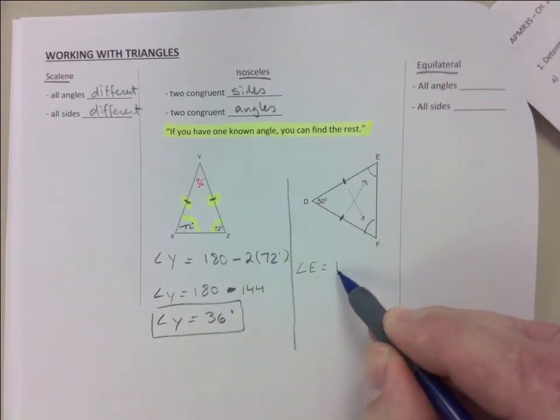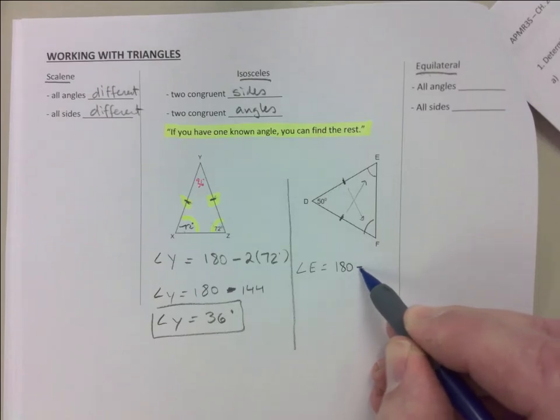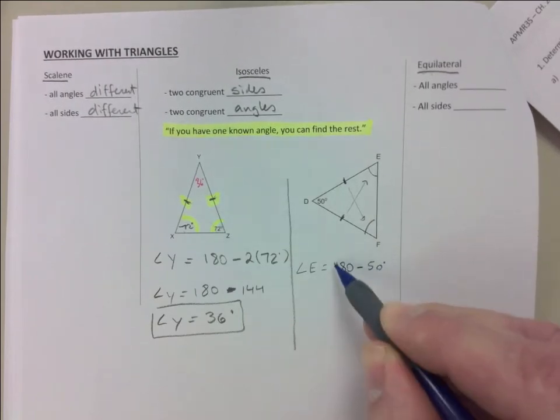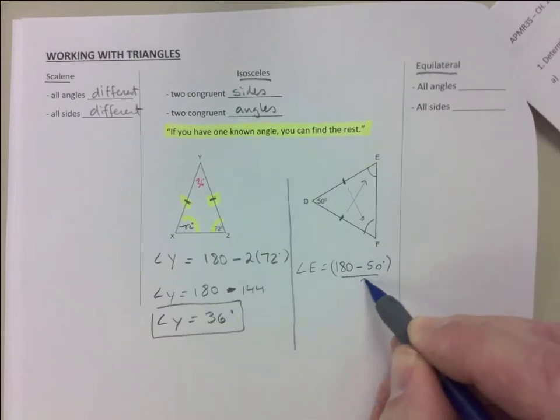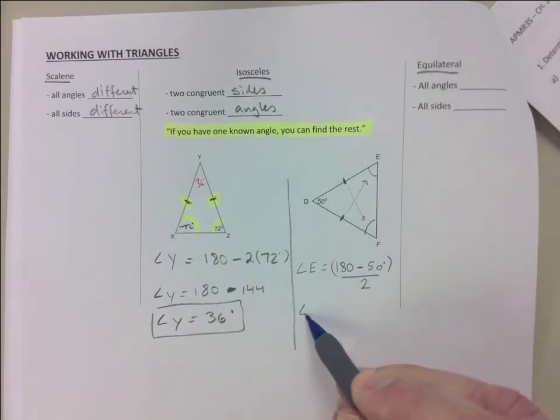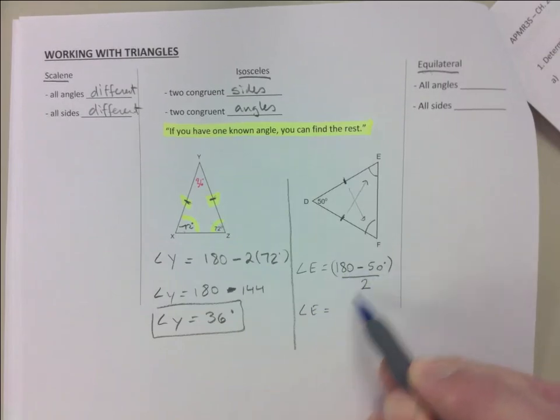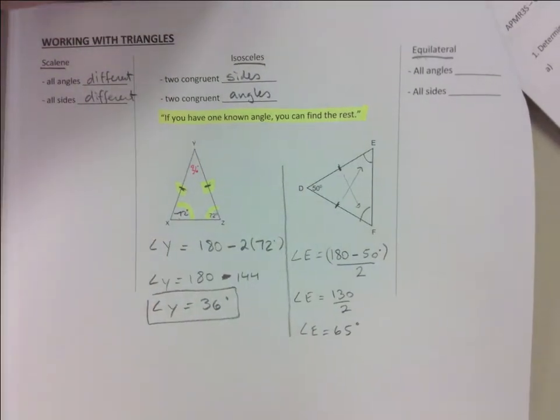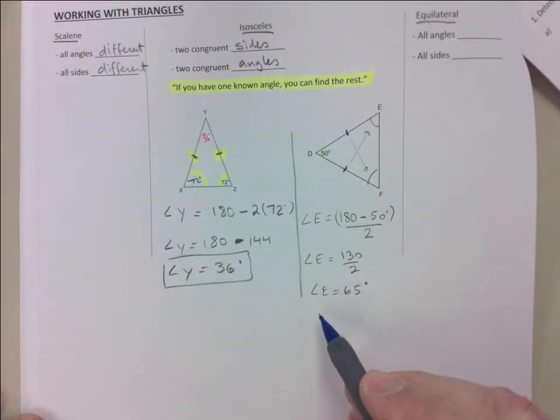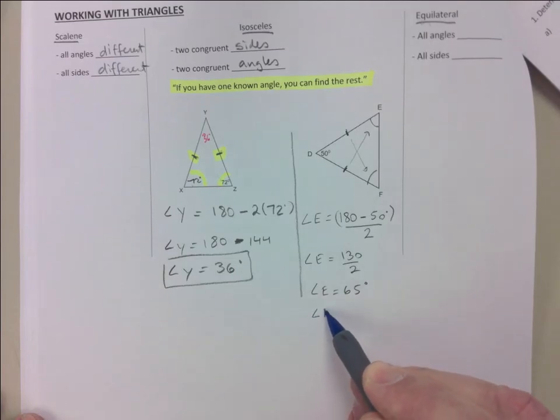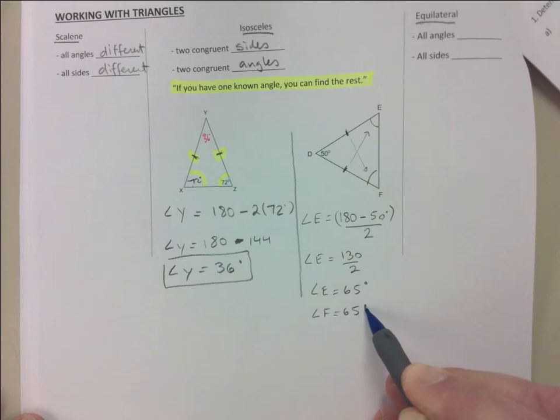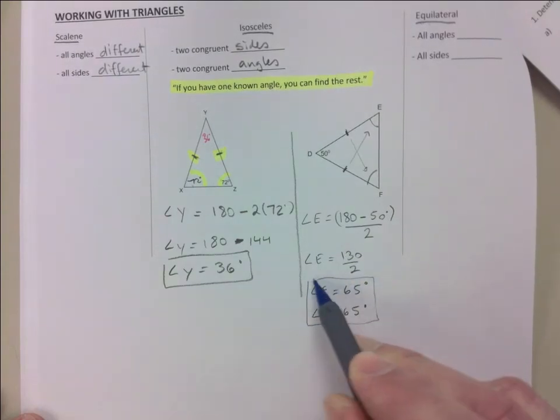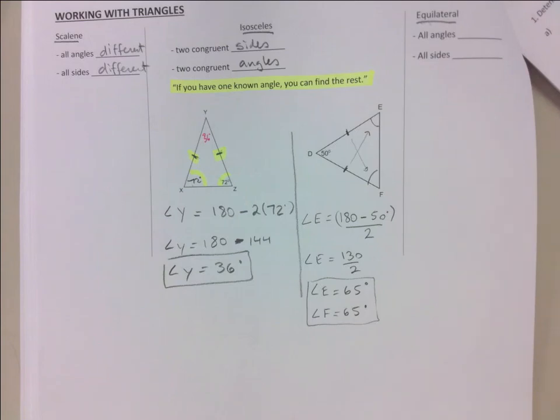What we're going to do is take 180 degrees minus 50, and we're going to divide that in half. Okay? So that's 130 divided by 2. So angle E is 65 degrees. Angle F is also 65 degrees, right? You found both by finding one, essentially.